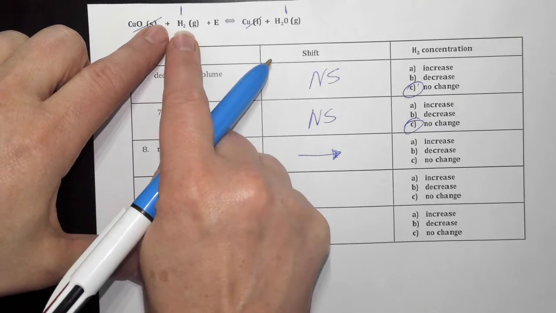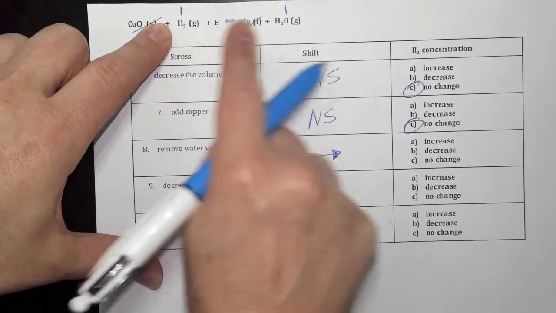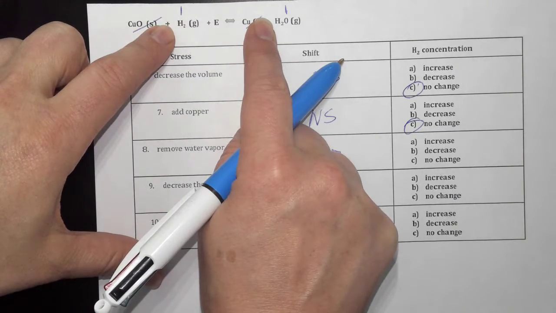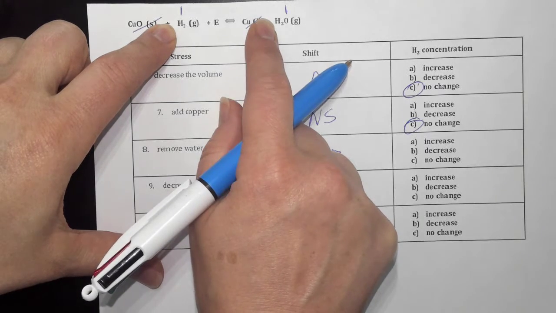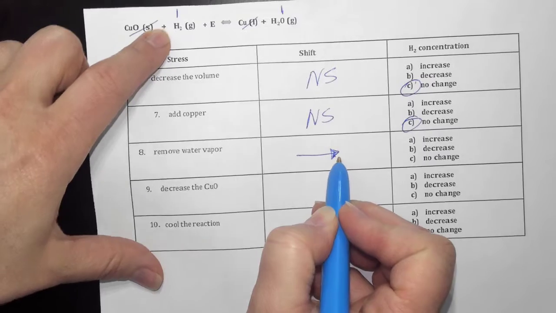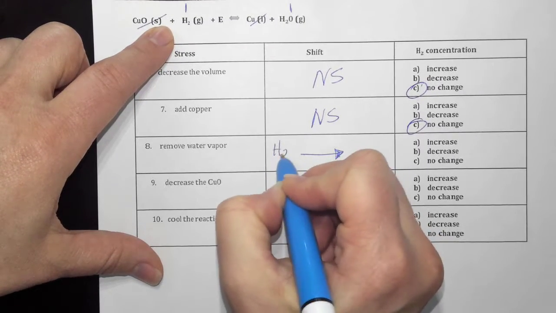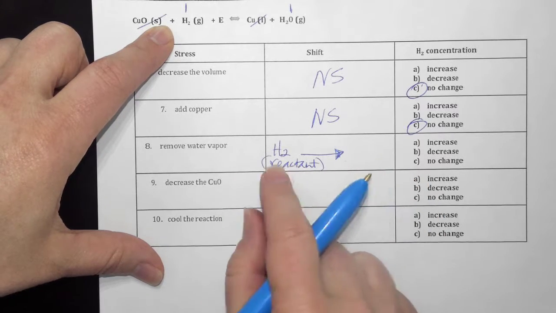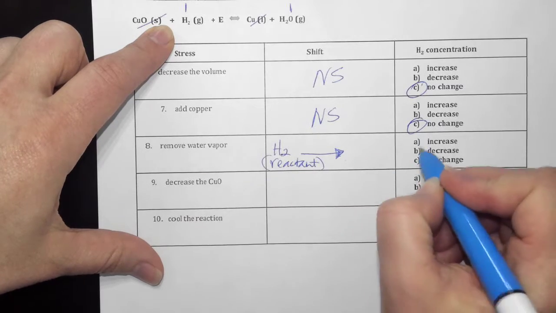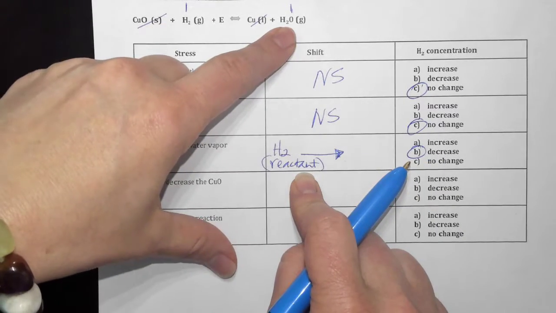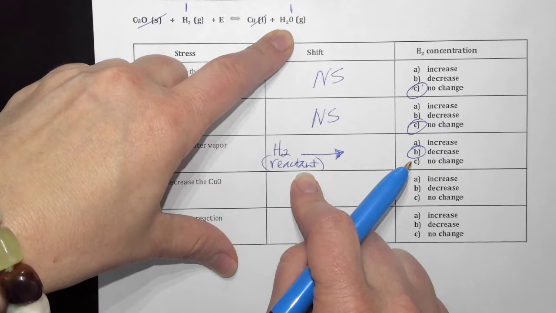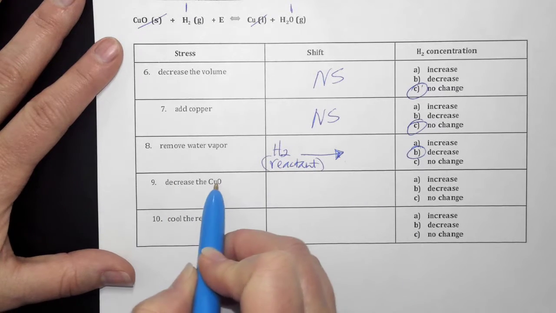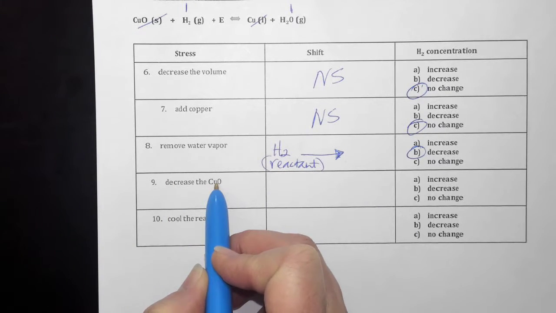Now Megan, what's going to happen to the concentration of H2 if equilibrium shifts to the right? Am I going to use it up as a reactant, or is it being made as a product? If equilibrium shifts to the right, we have now made H2 a reactant, and it'll decrease. I'm going to use it up. What's going to happen to the concentration of H2O? That will increase because I'm making it now.